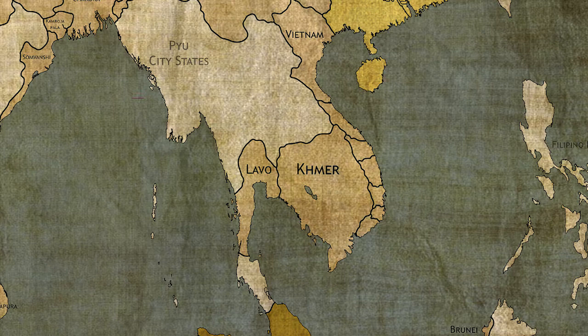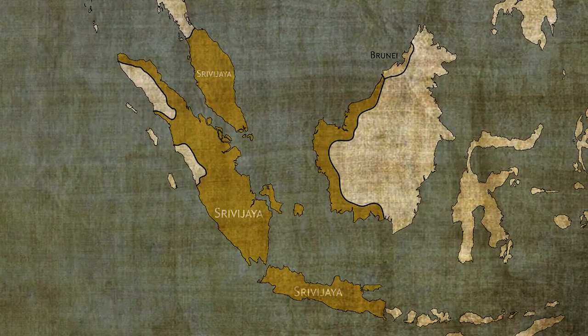Next to it, Khmer Empire, which is experiencing a period of great strength. And last on our list, the Srivijaya Empire, first unified kingdom to control the Indonesian archipelago, a thalassocracy. They dominated trading routes with their powerful navy, having control of some of the most important trading passages. They are extremely rich and prestigious.